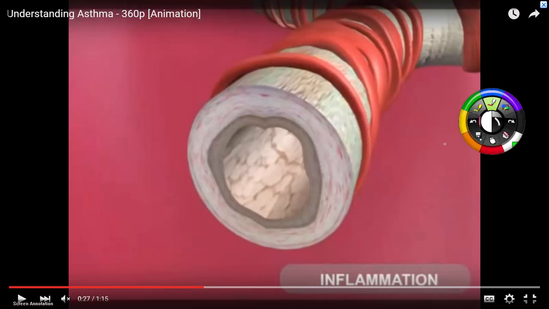So let's recapitulate here. Blood vessels, receptors, beta 1. Receptors on the smooth muscle, that's beta 2.